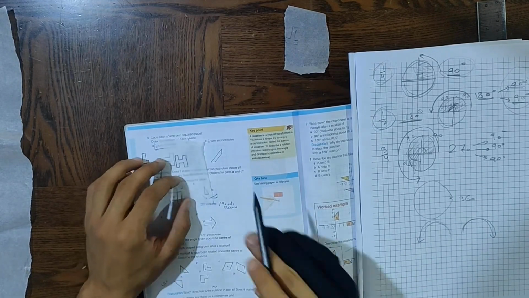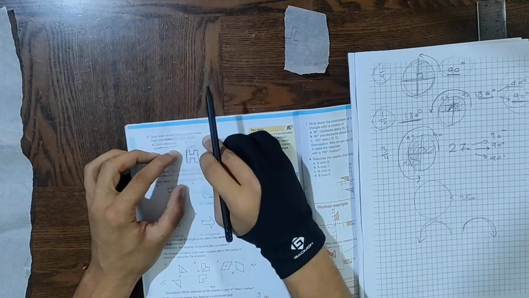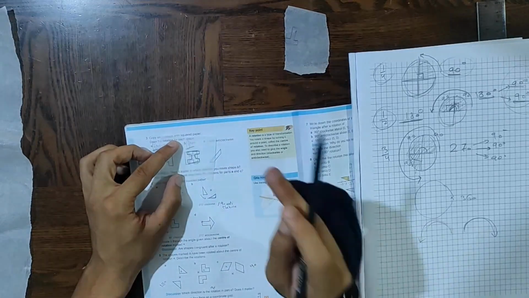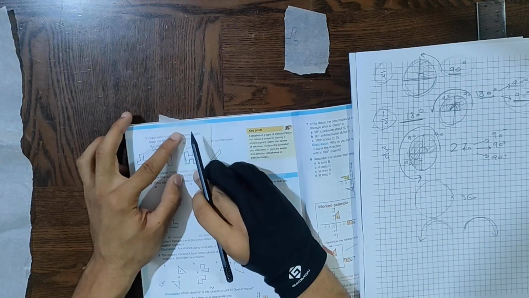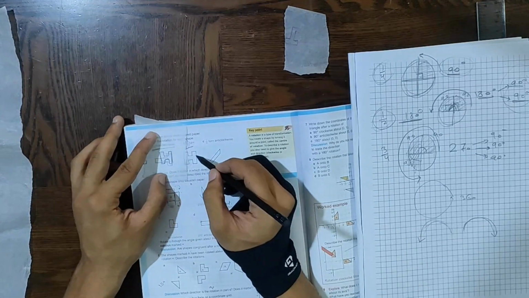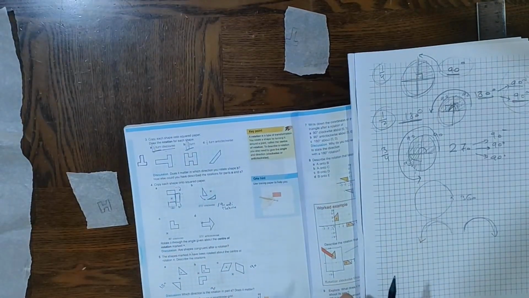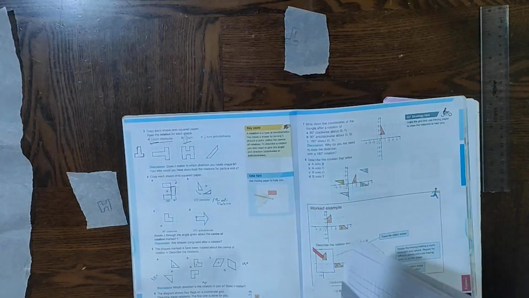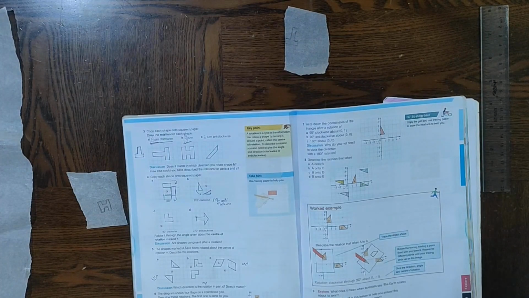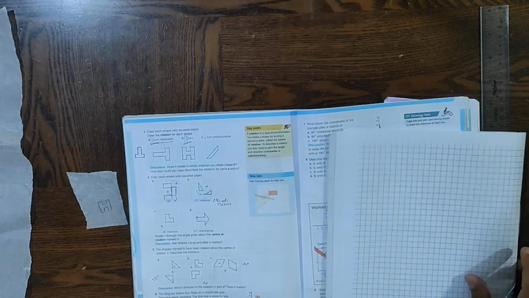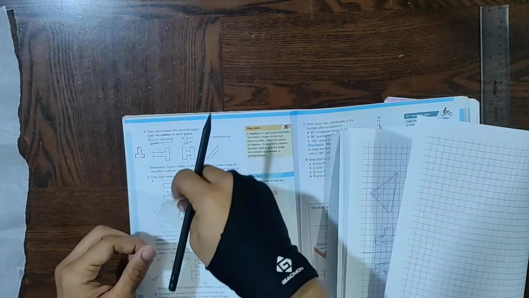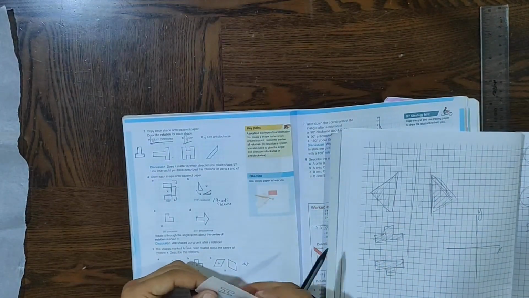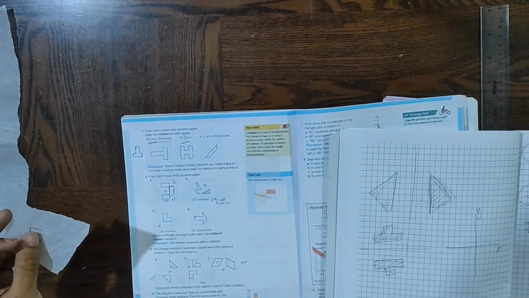So now I'm gonna flip it one time. So that's 90 degrees, and another time 90 degrees. And you can see we have exactly the same shape we started with. Now this is the first method. The second method is that we rotate with a center point. Now center point is a little bit tricky, I should say, because you're not allowed to just rotate it the way you want. You have to rotate it from this center point.